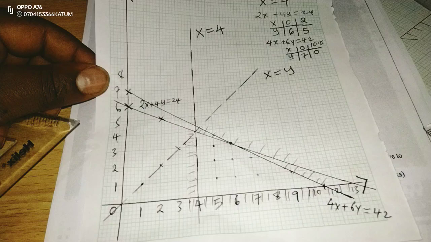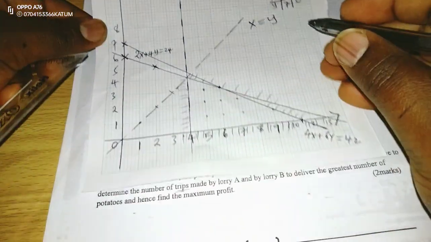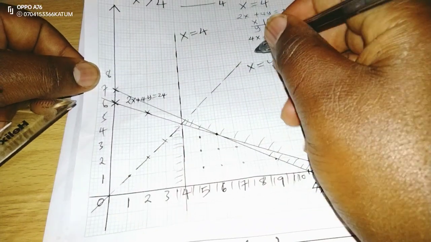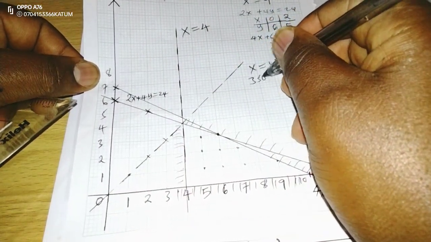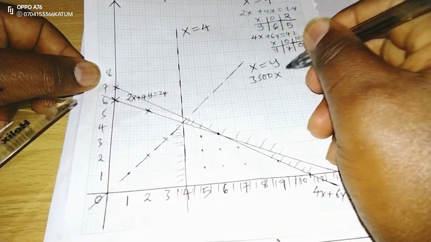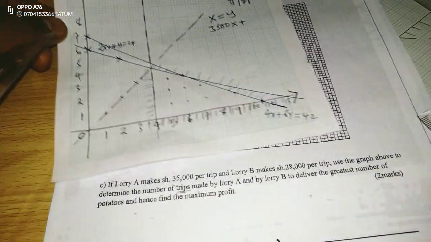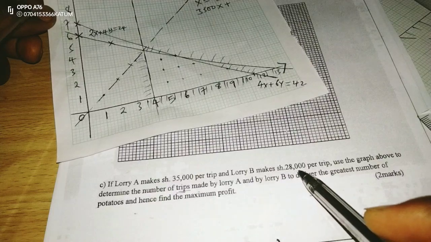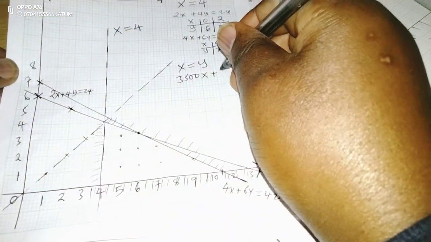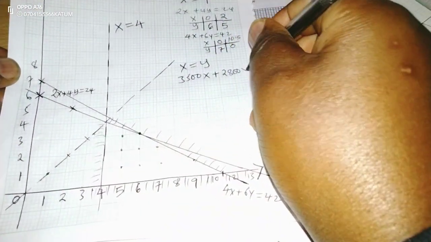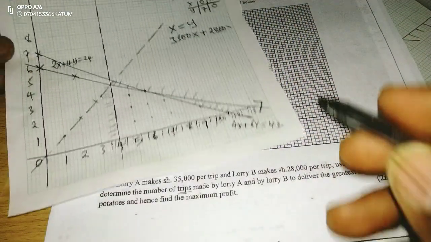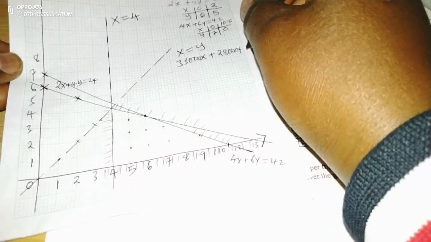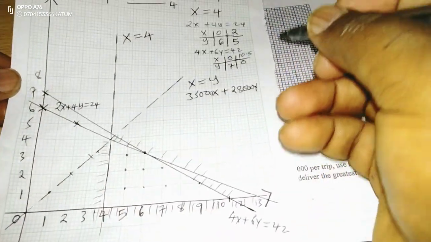Therefore, we're going to identify what we call the objective function, which is going to be 35,000 for x, because it is A, and 28,000 for y. I think they are thousands. So this one will be the objective function.